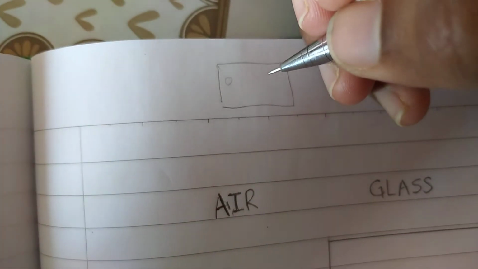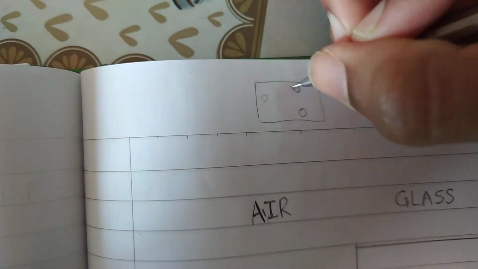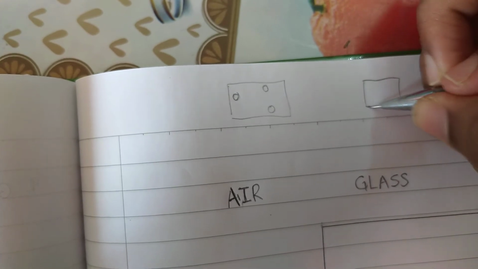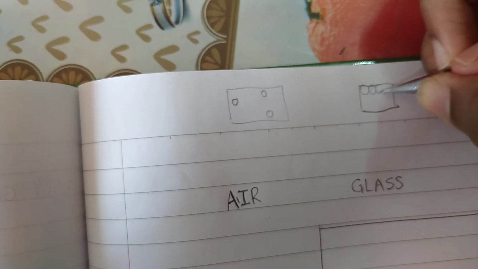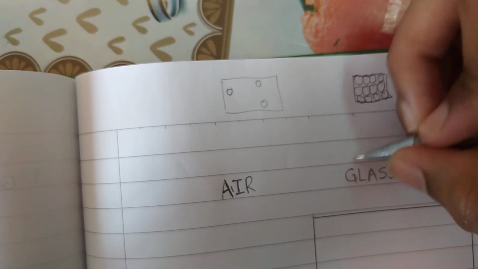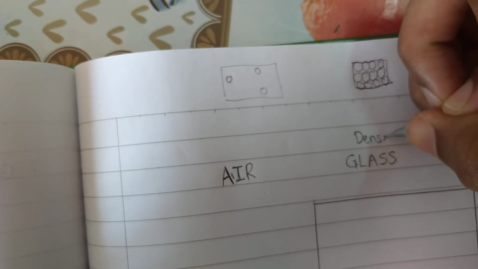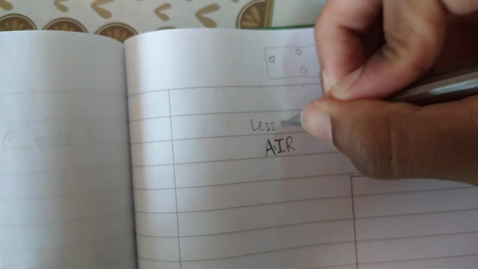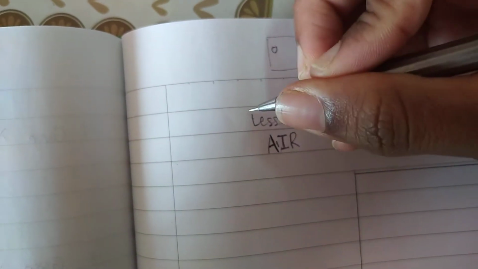The particles are far from each other. In glass, it's a solid. Solid meaning all the particles are neatly arranged next to each other. So it's very crowded. So that's why this is denser, and this is less dense.